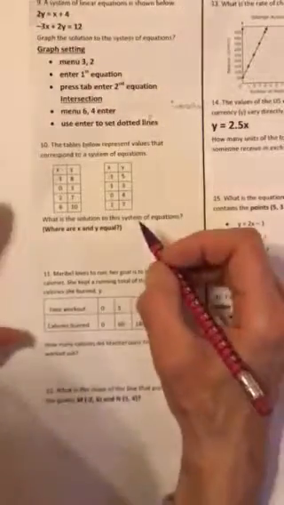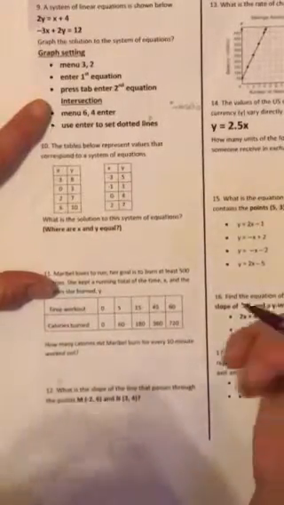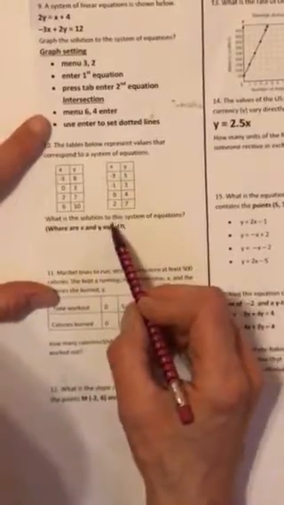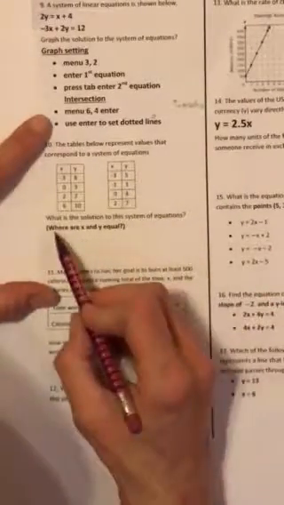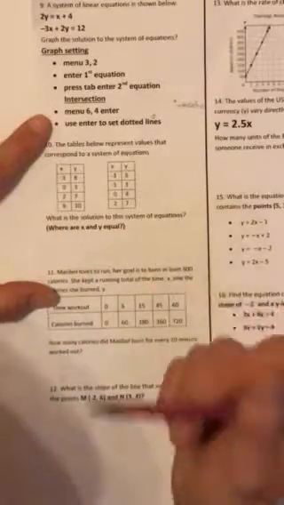All right, now here, this one is so easy, it's almost going to make me cry, because I don't know why they would put something like this on the test. This is 2 systems of equations. God forbid I say it wrong. What is the solution to this system of equations? Well, you've got to look, where are x and y equal?